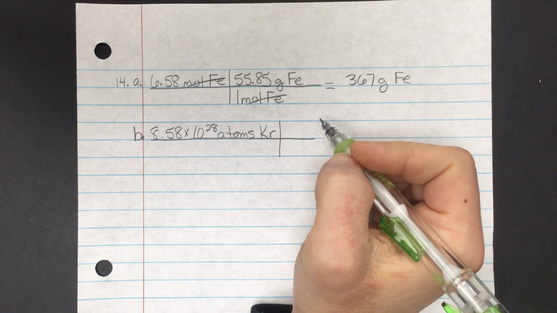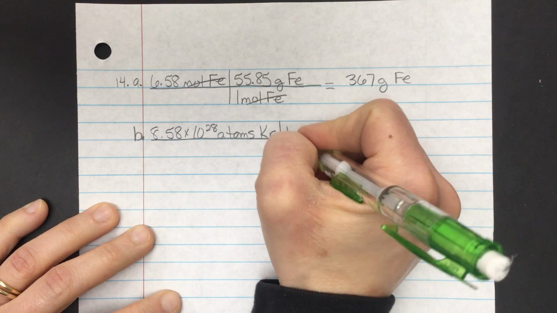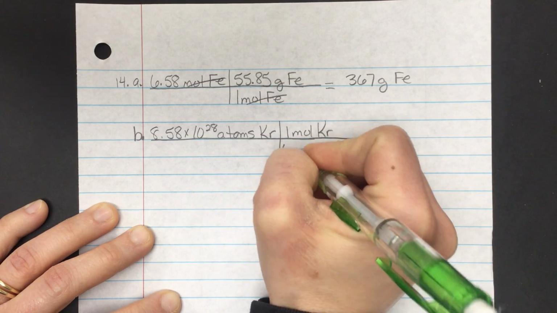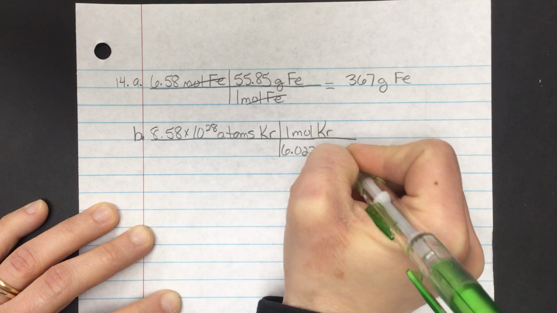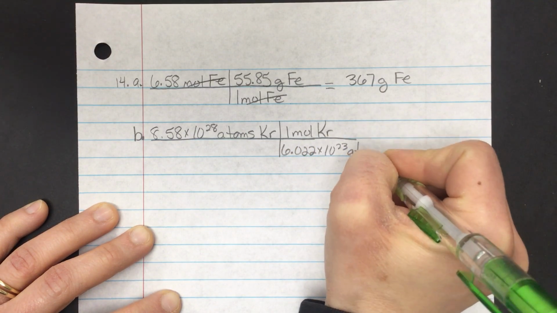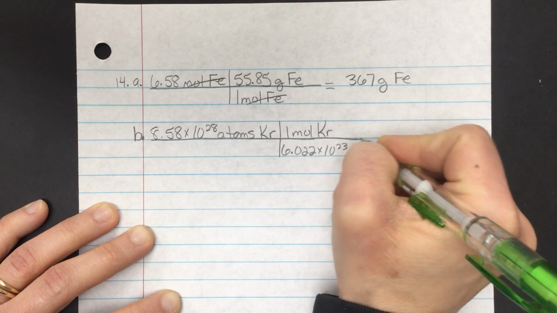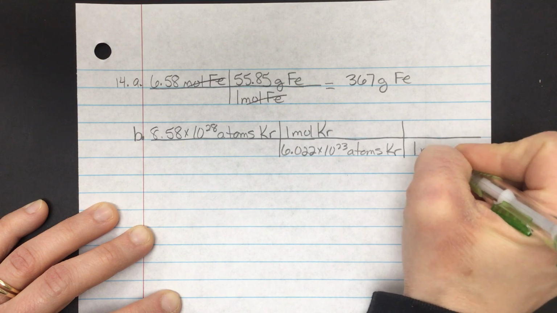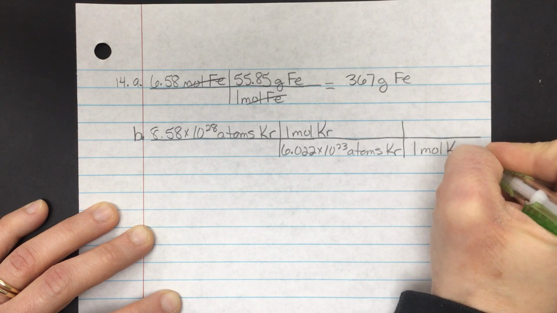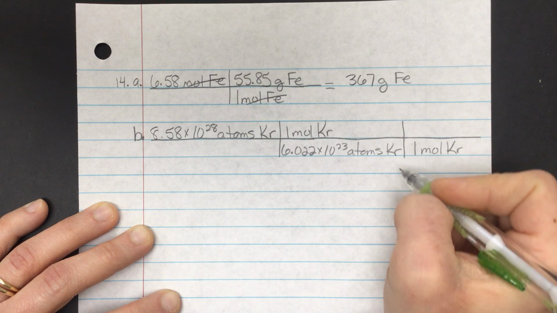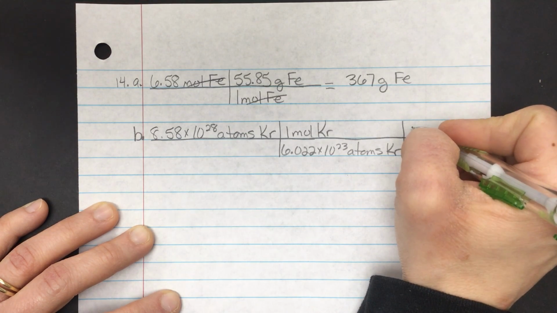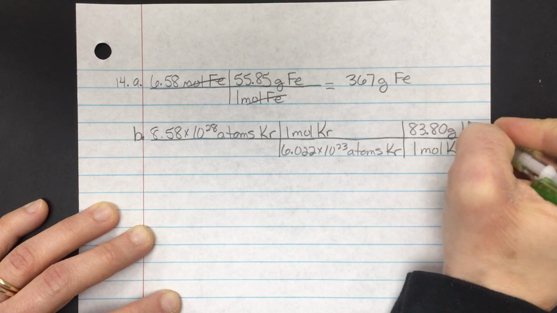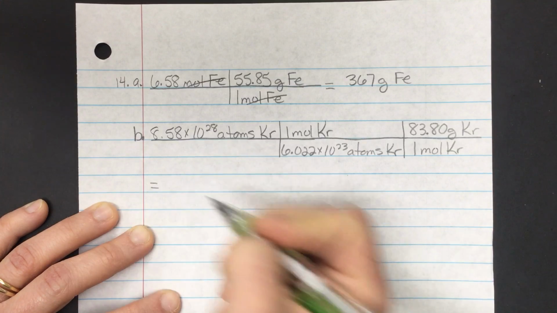Now, I know for this problem that in 1 mole of krypton, there are 6.022 times 10 to the 23rd atoms of krypton. I'm not to mass yet, but I know that 1 mole of krypton has a molar mass, and this is just off of my periodic table, of 83.80 grams of krypton, keeping to my 4 significant digits.